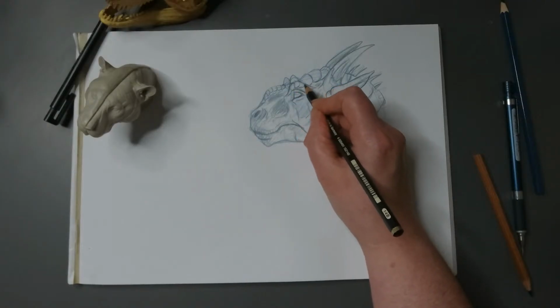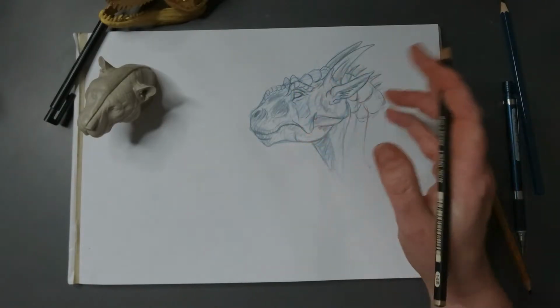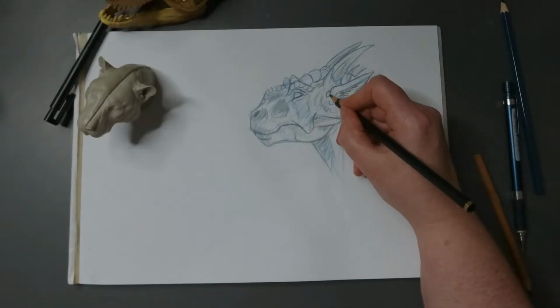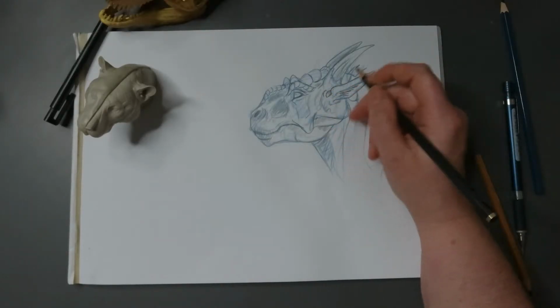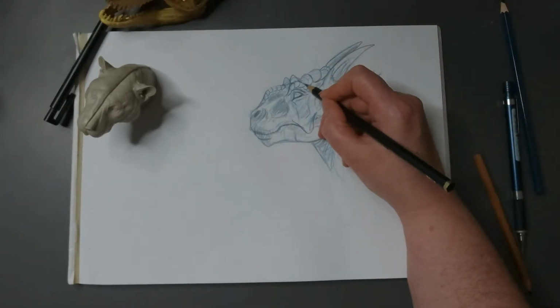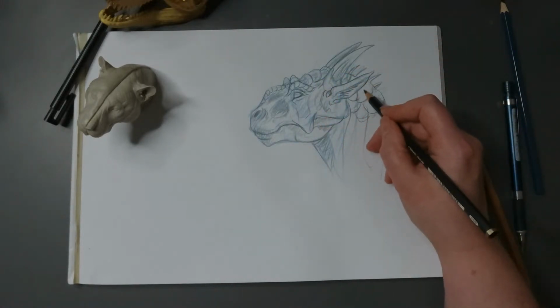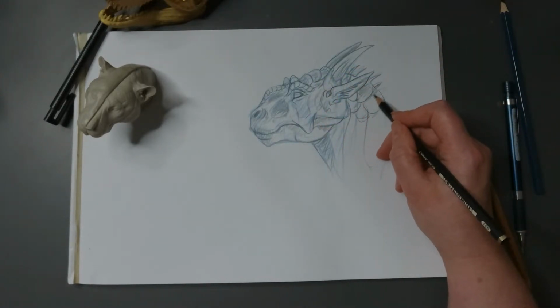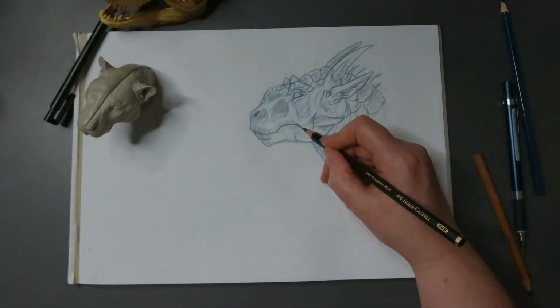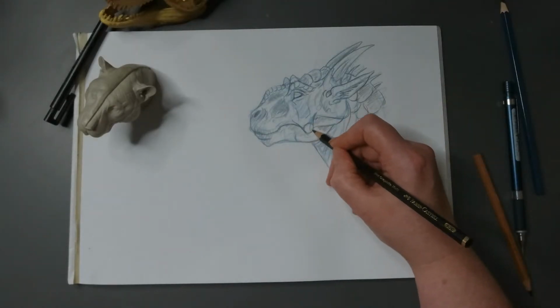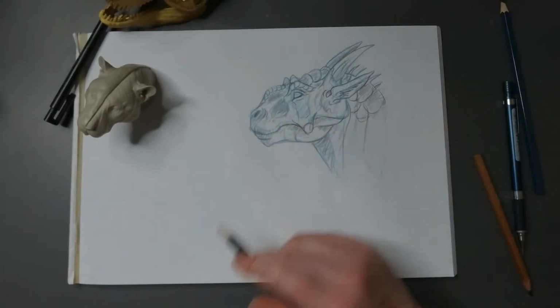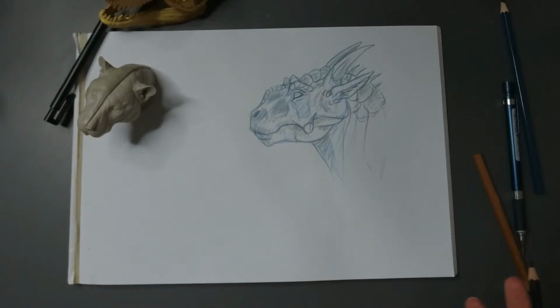Just by adding a few scales here and there, it makes the creature look more armoured, which could indicate it's more aggressive or defensive. And there you go.